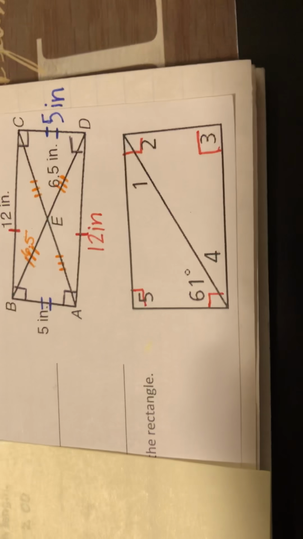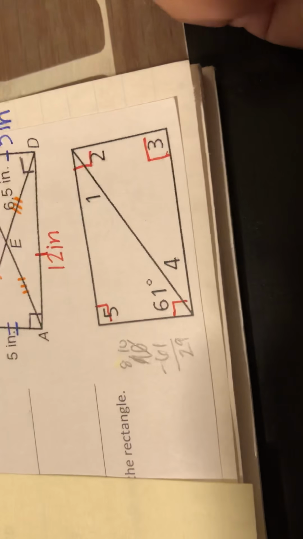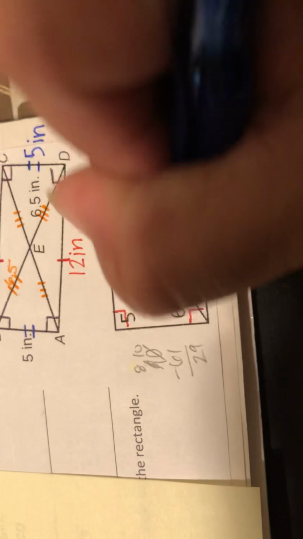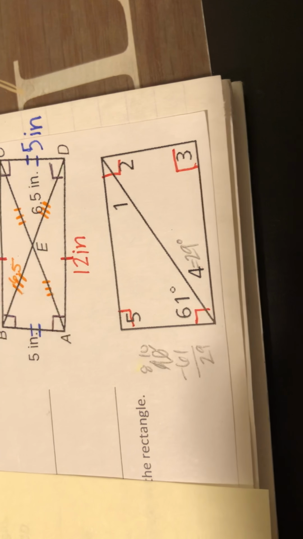So if I have 90 and I subtract 61, which is this piece that I already know, what do I get? I get 29. So does 29 and 61 equal 90 together?